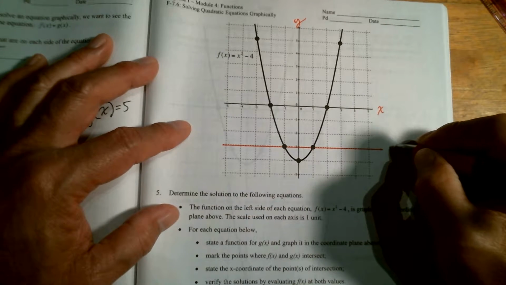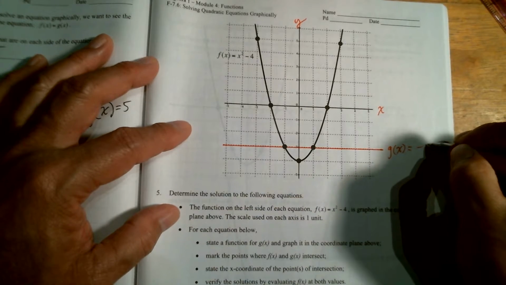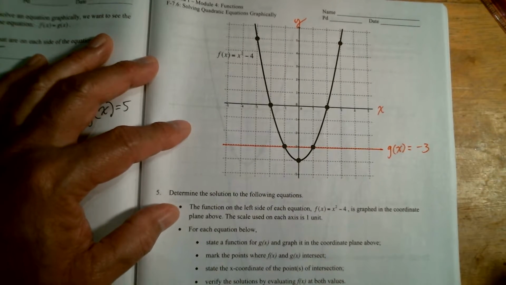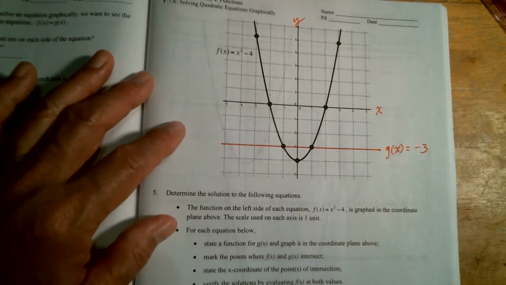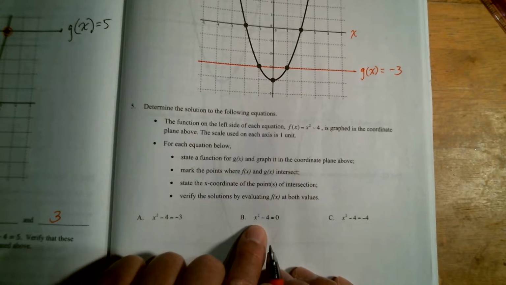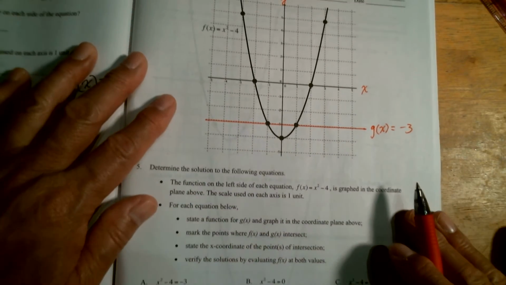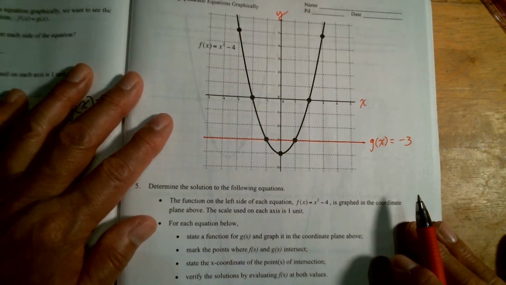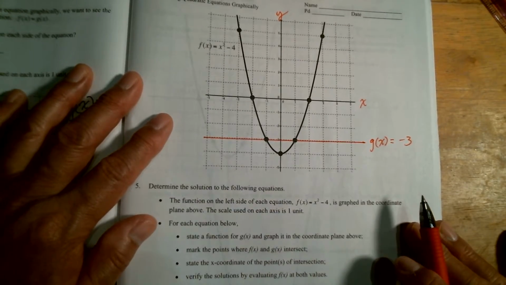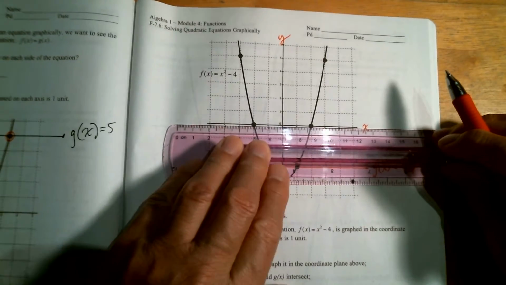I'm just going to call this g of x. Whatever, g of x. Okay, what about the second one? x squared minus 4 equals 0. So we're going to have a horizontal line at y equals 0. Let's do that.